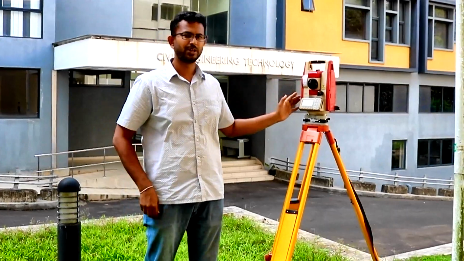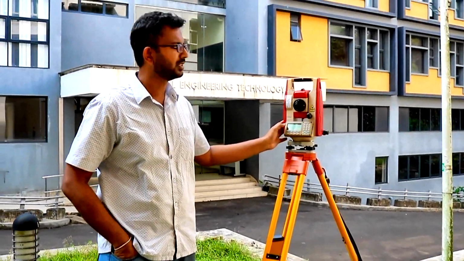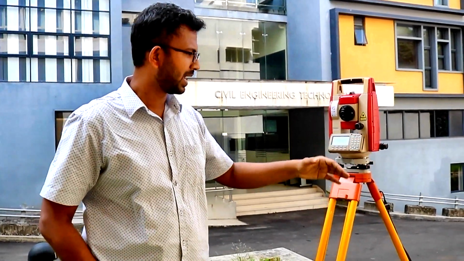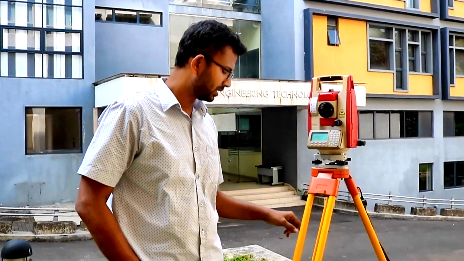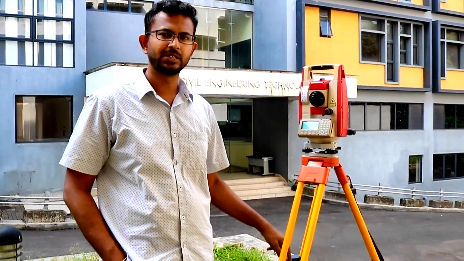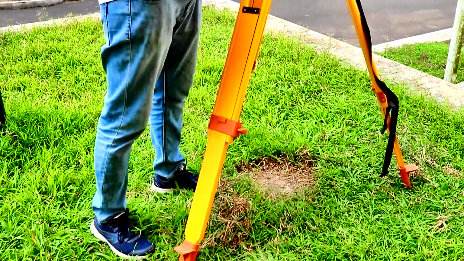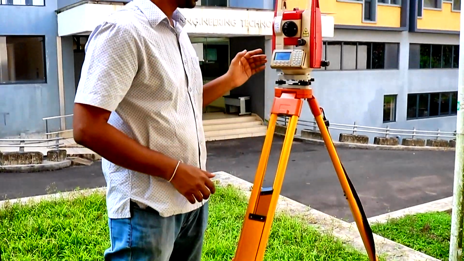Today we are going to show you how to orient a total station. First of all, we need to switch on the total station. So we have already set up the total station over a control point. This is 9010. The code of the control point is now 9010. We have the coordinates of the control point with us. So now I switch on the total station.